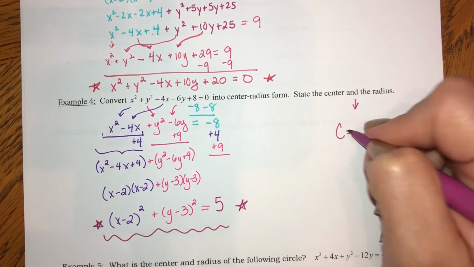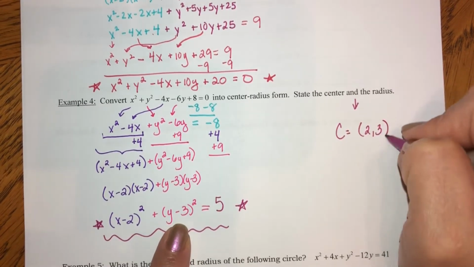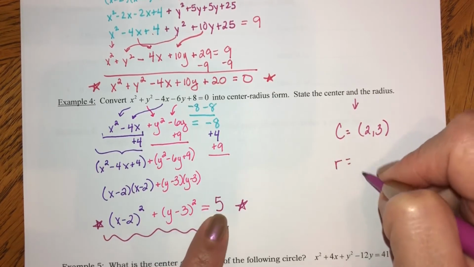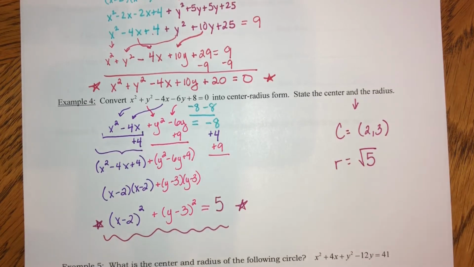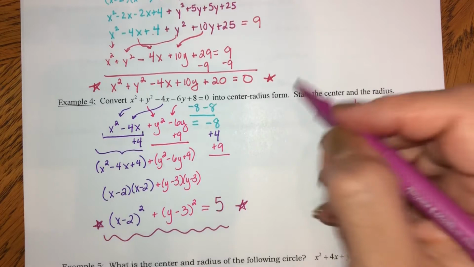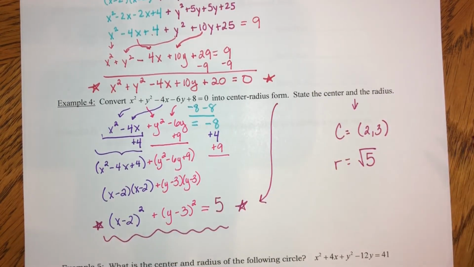So we get the center by switching these signs here. So my center here must be 2 comma 3. And my radius is what I get by taking the square root of this number over here on the other side. So my radius is the square root of 5. Good. So that's the whole problem. This is my center radius form, and these are my center and my radius.